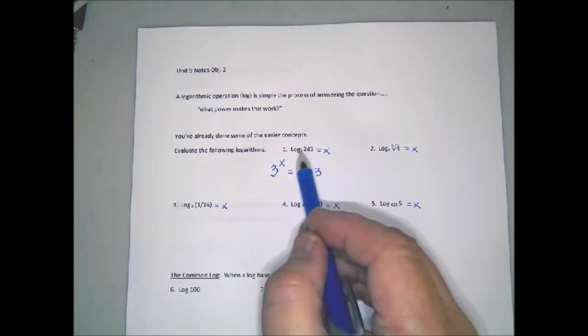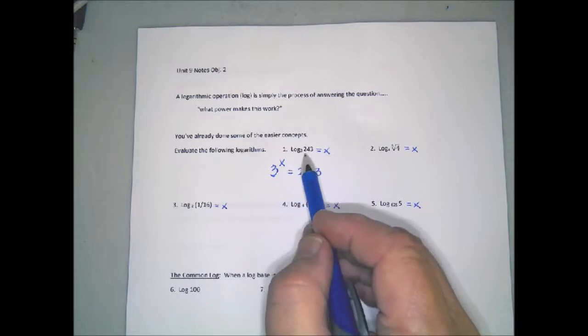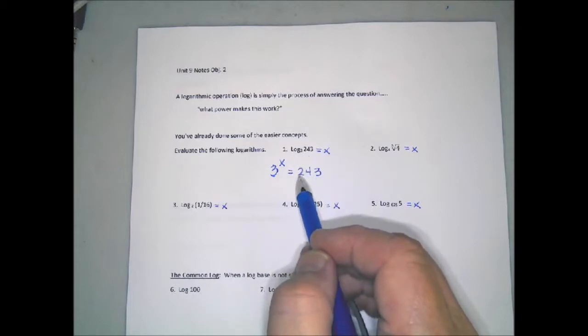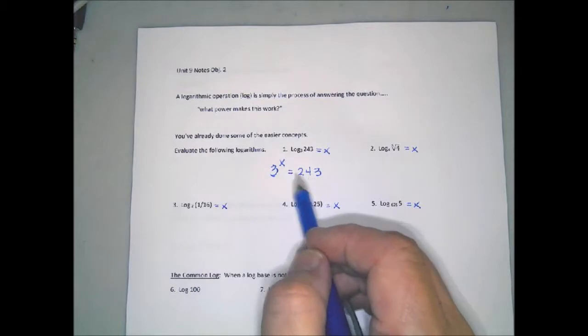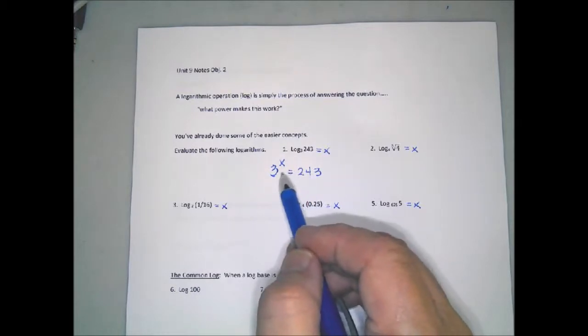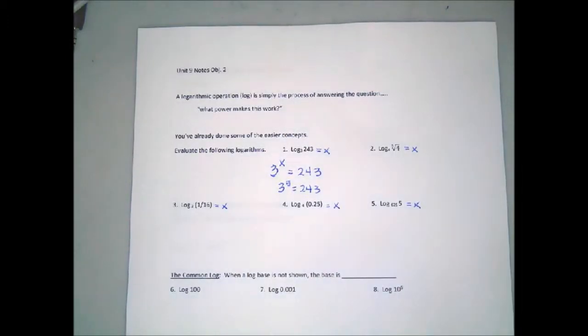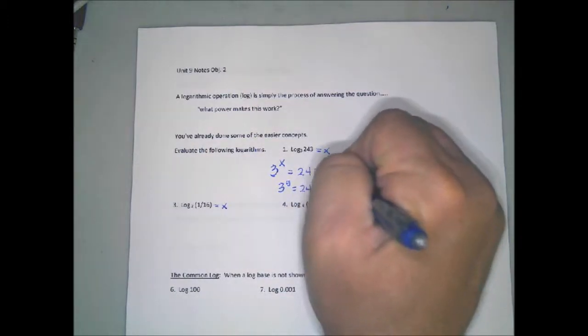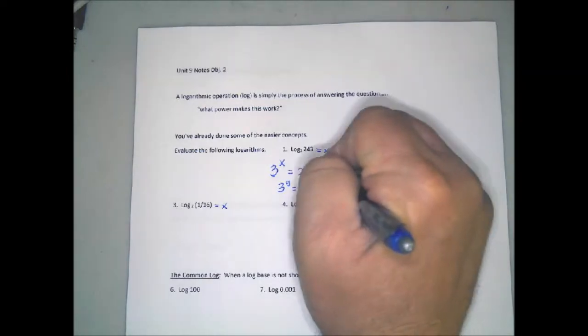And that's really the biggest thing you've got to do right now, is make sure you can go out of log form and into exponential form. Now, after playing around with your calculator a little bit, you'll find that 3 to the 5th power is 243, so 3 to the 5th equals 243, so that means x equals 5. In this problem, x equals 5.